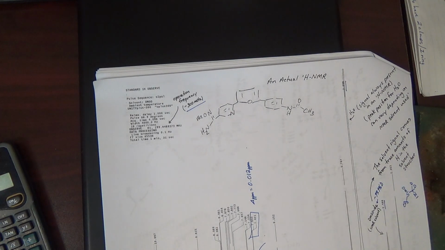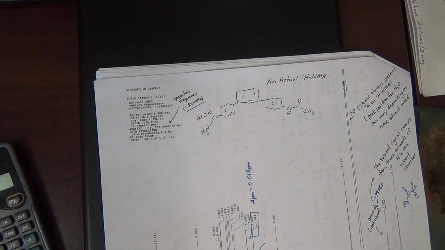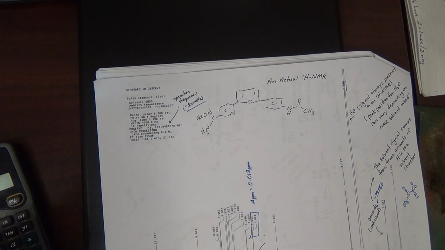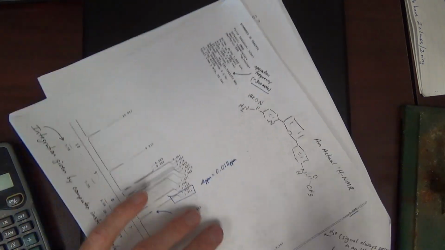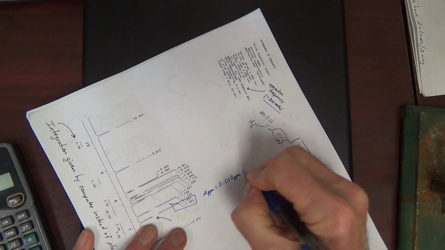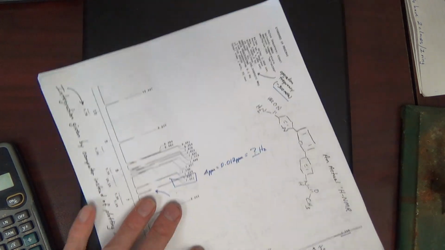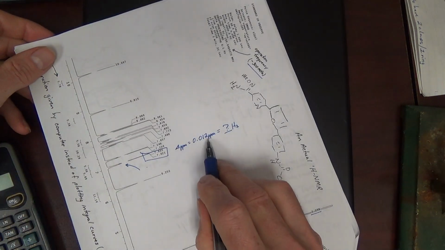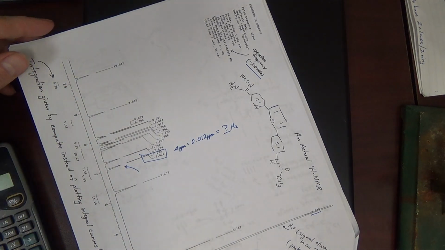If we give them in hertz, the hertz value will not change if you change the magnet size. So we give it in hertz because it's more of a constant. Basically, the job for you to do is this equals how many hertz. Convert ppm to hertz, and that will be your answer for the coupling constant of that doublet.